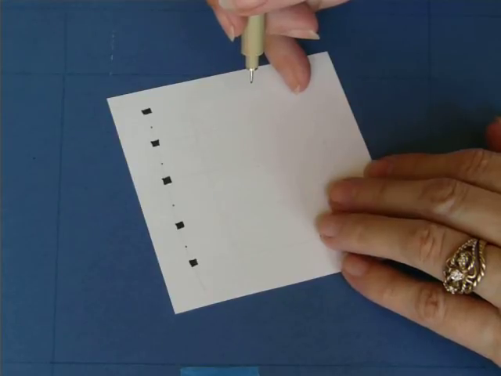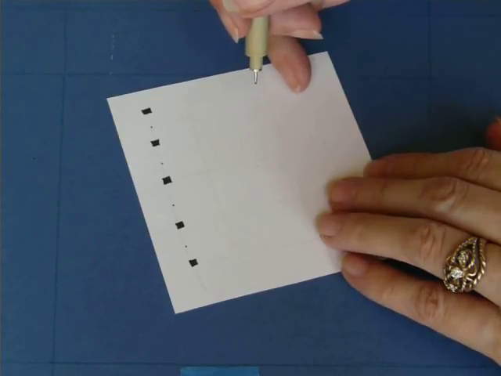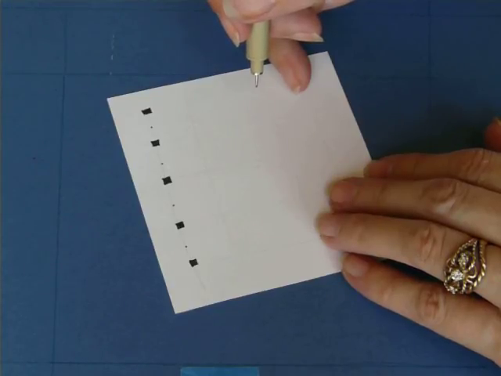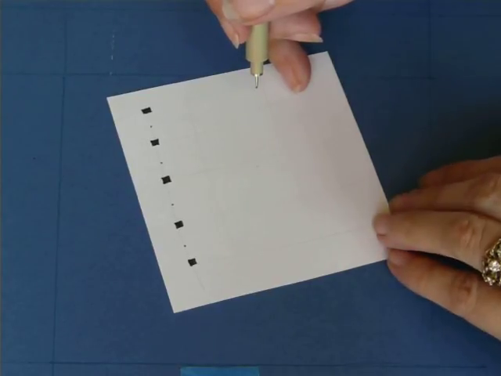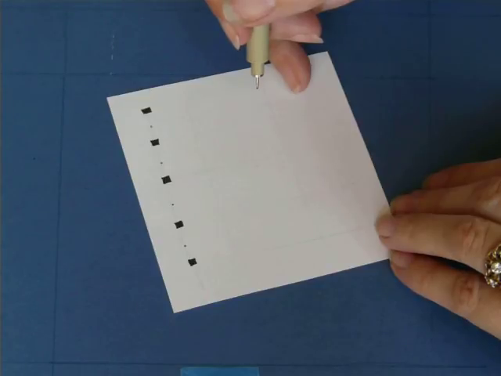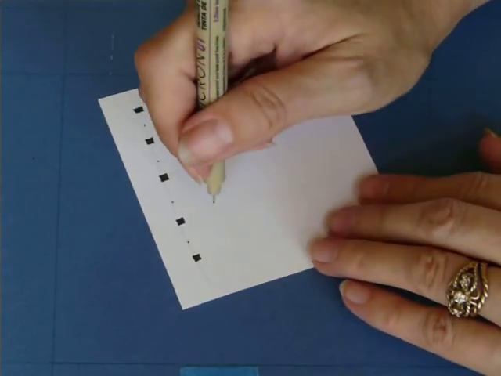Well, that's going to make it much smaller than I wanted. Alrighty. We're going to leave that alone.